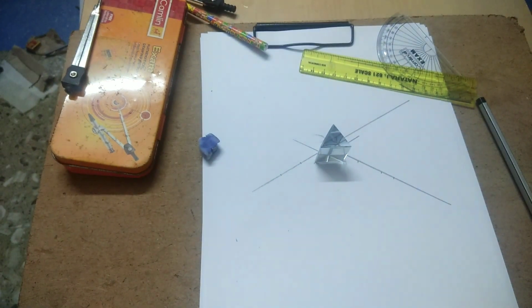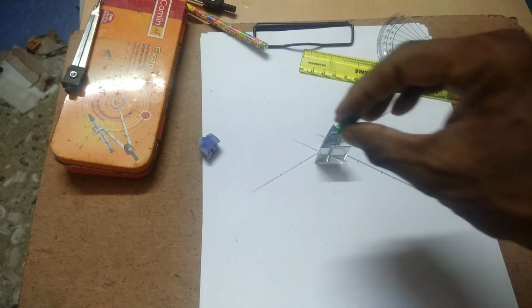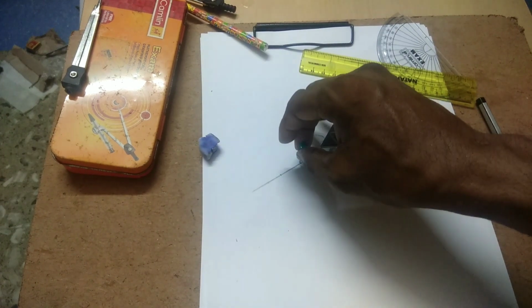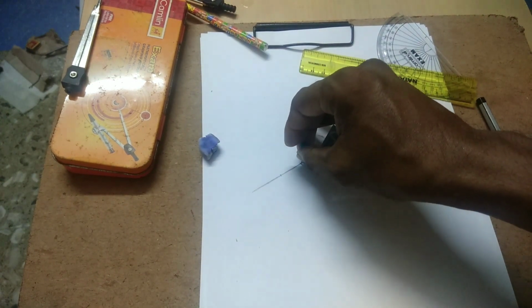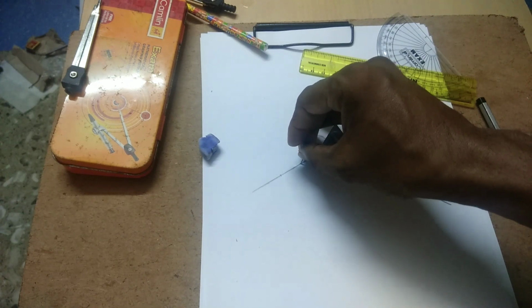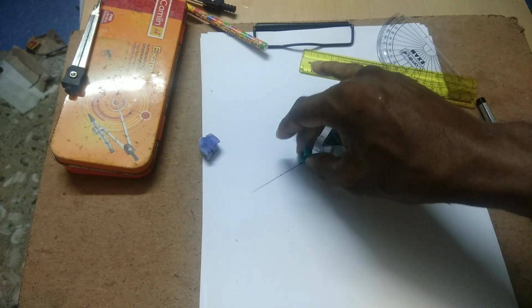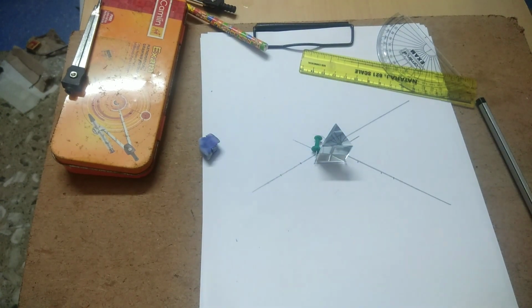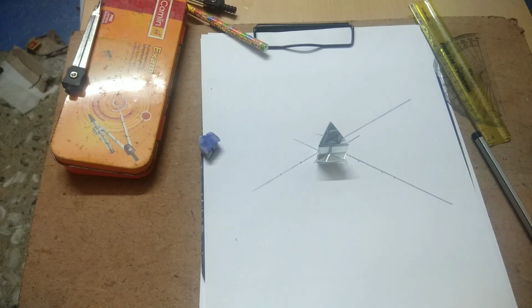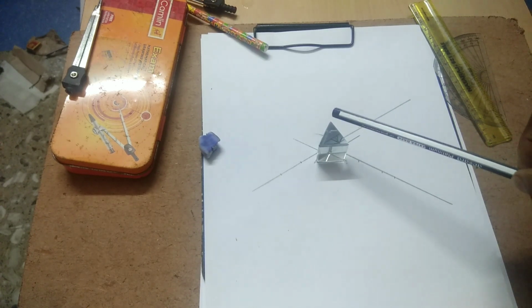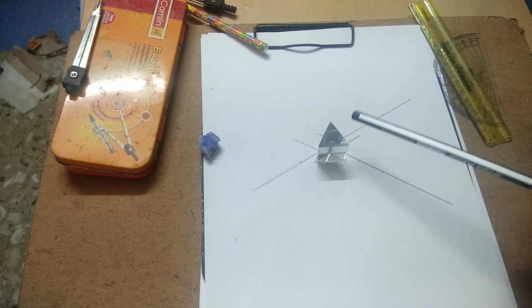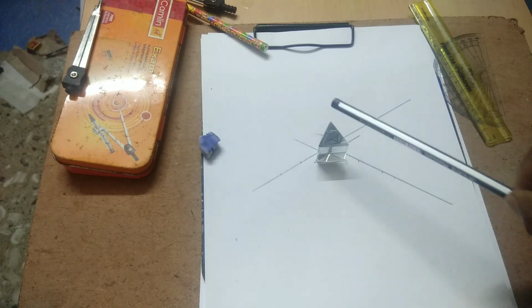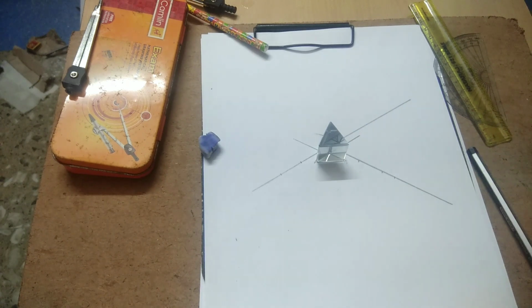Let us put this green pin at a point here. First of all, we made an outline of this prism. That means we made a triangle, right?